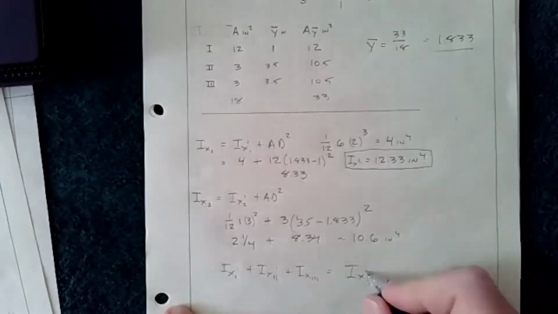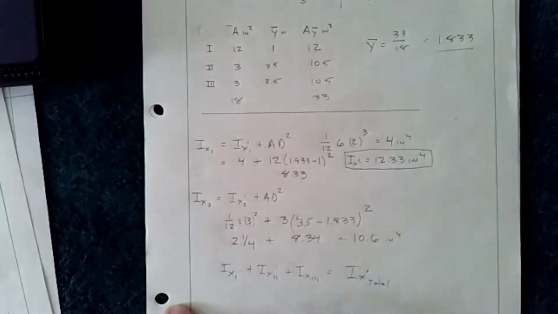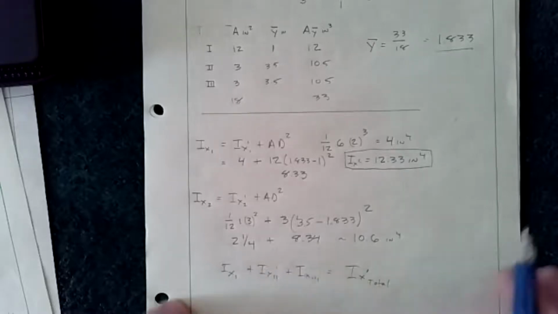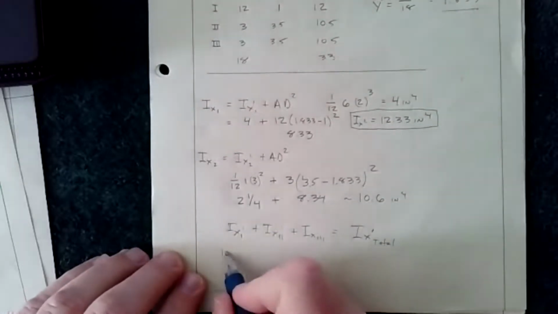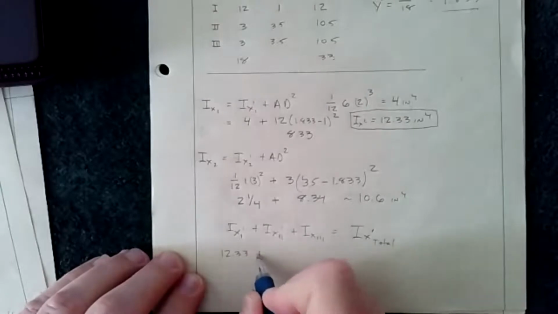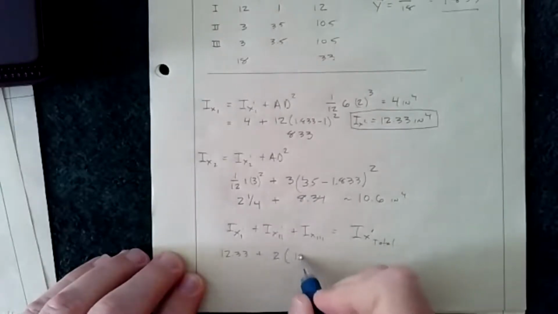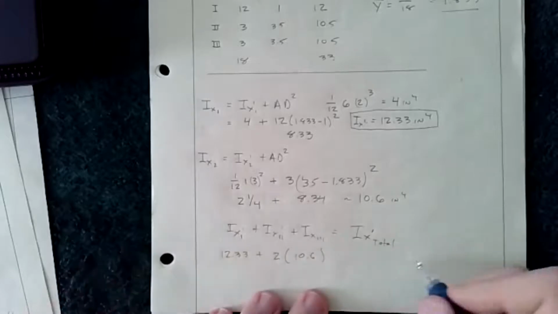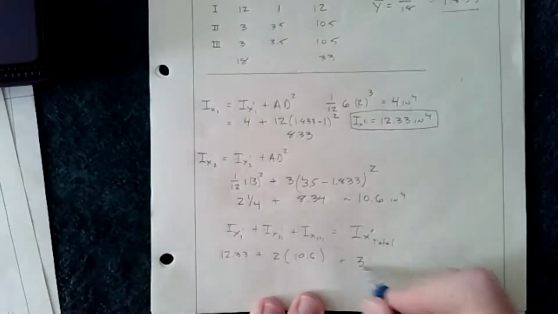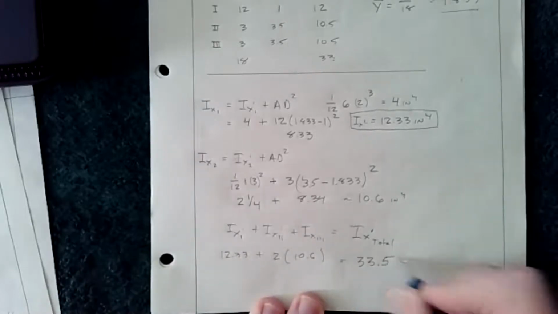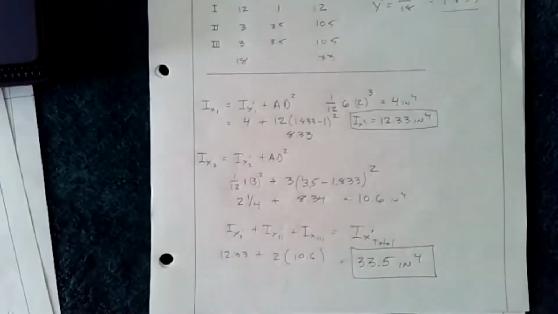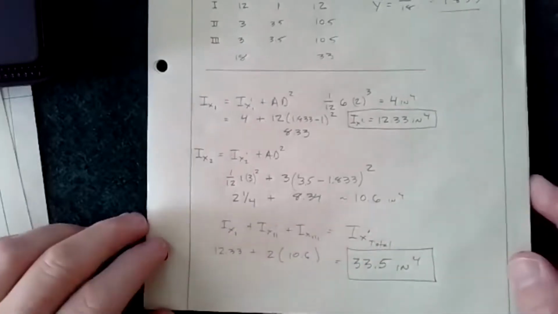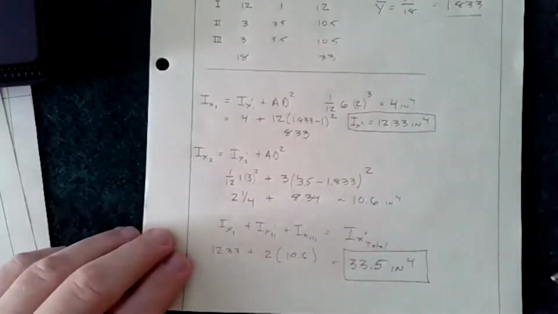All right, and that's the prime. We've got to keep that. So these represent each individual ones. And so if we add up the 12.33 plus 2 times 10.6 roughly, we get a total of about 33.5 inches to the fourth. And you can check my work, but that's what it should come out to. So that's that. So hopefully that made sense.